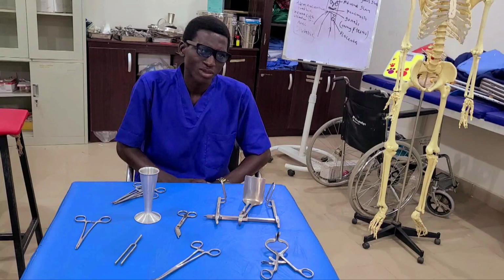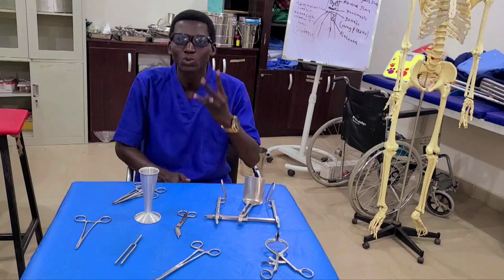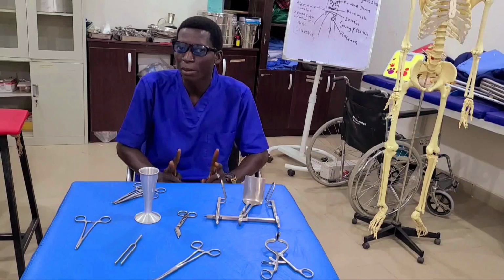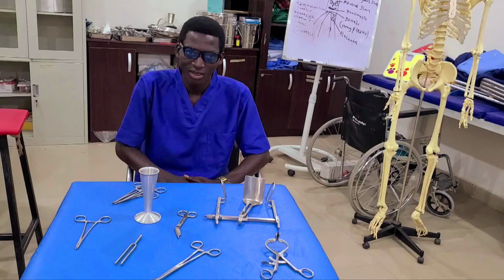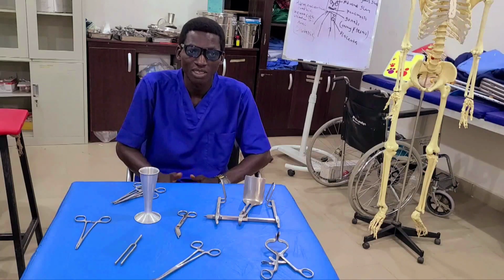In today's class we're going to talk about the identification of medical and surgical instruments part 2. Remember, in our previous class we talked about the introduction of medical and surgical instruments part 1. So today's class is going to be part 2. Before we proceed, let me remind you that these instruments are named based on their function and also their discovery, meaning the person that discovered them.